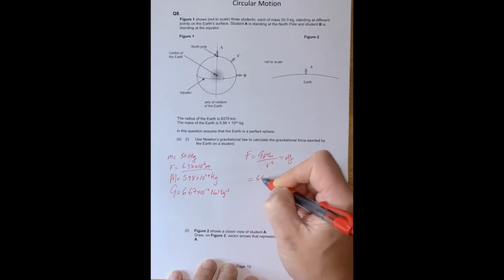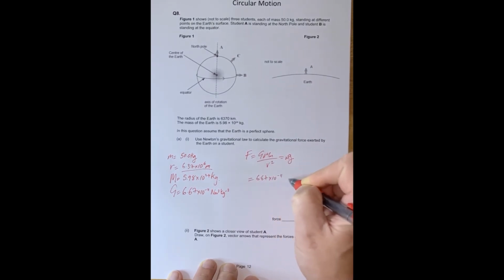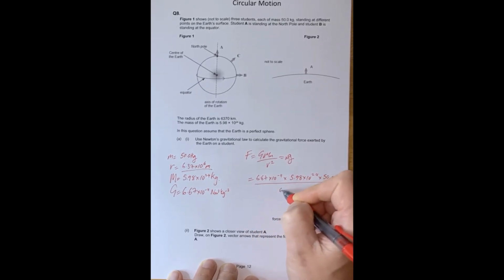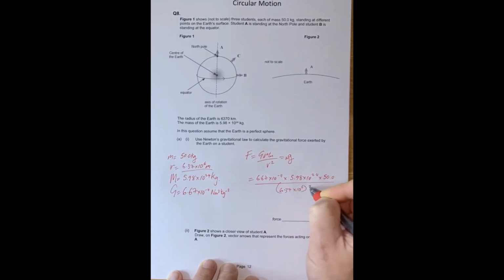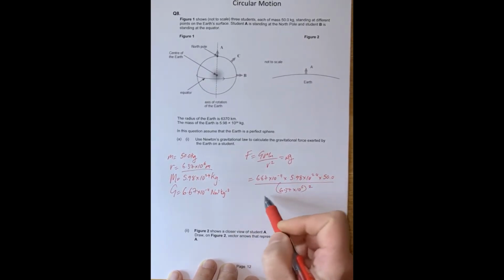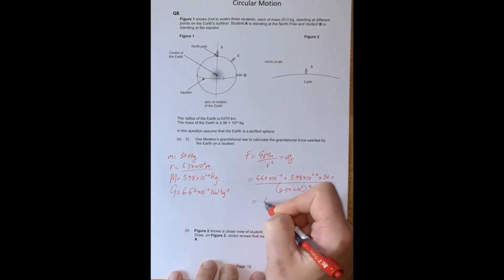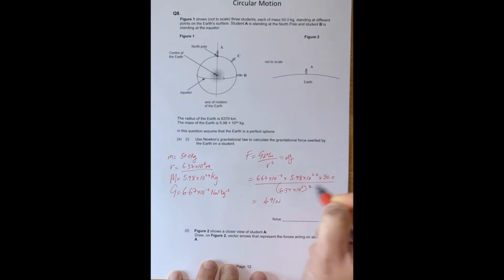So we've got 6.67 times 10 to the minus 11 multiplied by 5.98 times 10 to the 24 multiplied by 50 divided by 6.37 times 10 to the 6 all squared. And every term's of 3 significant figures, so I'll put the answer to 3 significant figures. That comes out as 491 newtons.